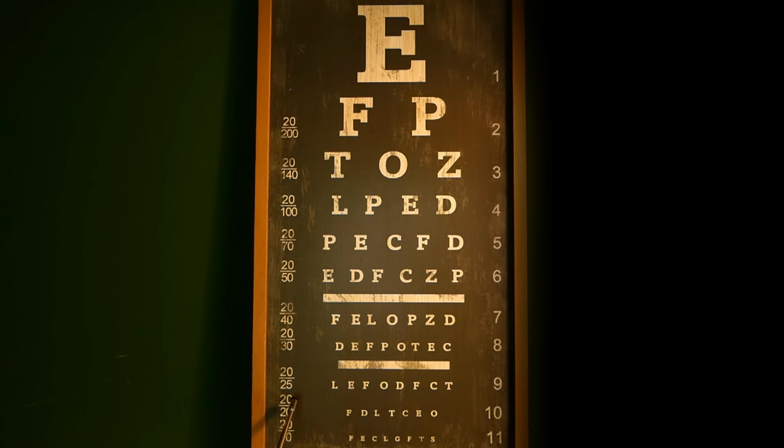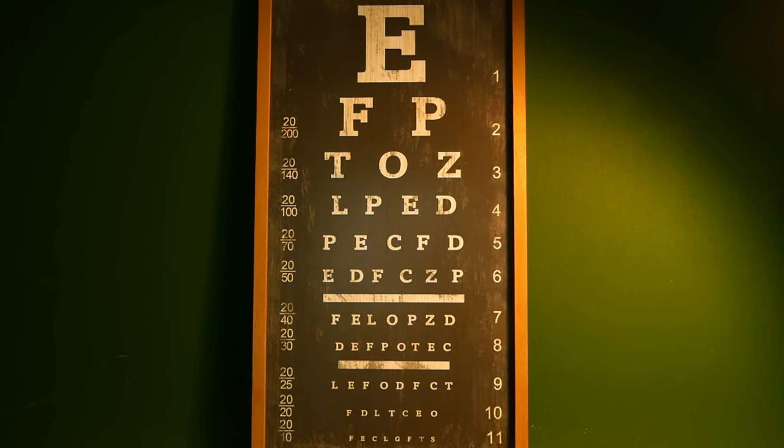20 over 20, 20 over 25, 20 over 40, 20 over 50, 20 over 70. Very good. And this line of numbers backwards. 11, 10, 7, 6, 5, 4, 3, 2, 1. Excellent. Go ahead and uncover this eye.